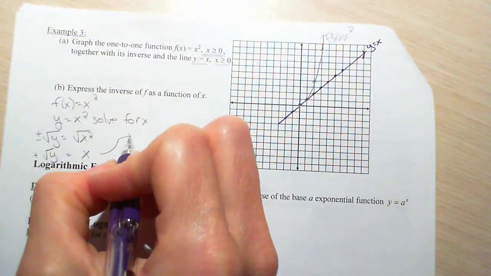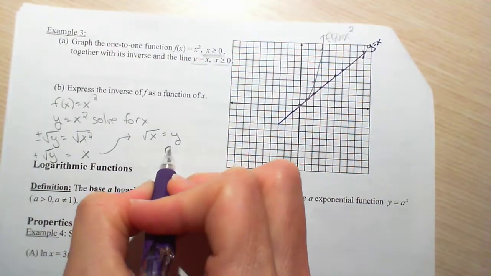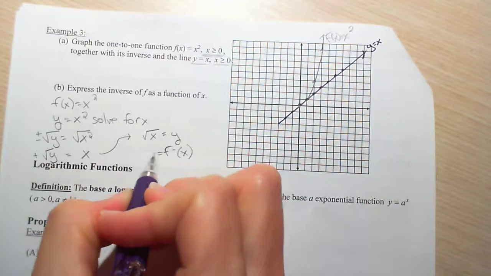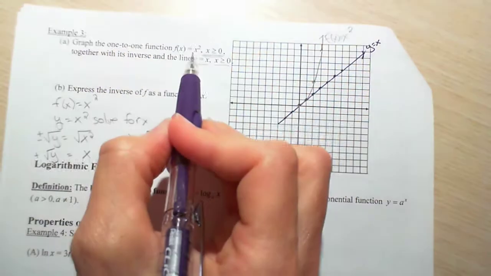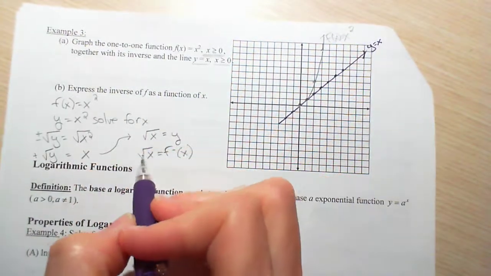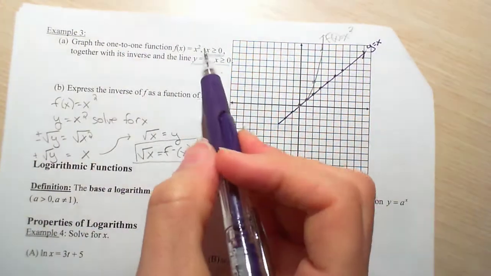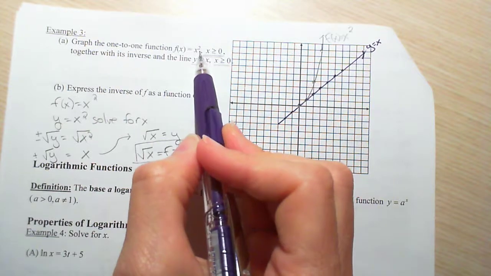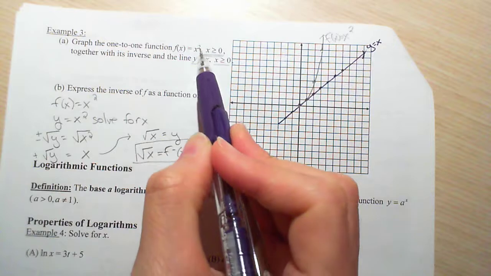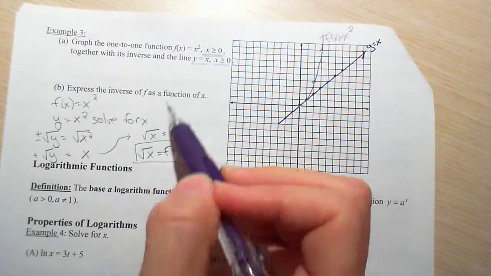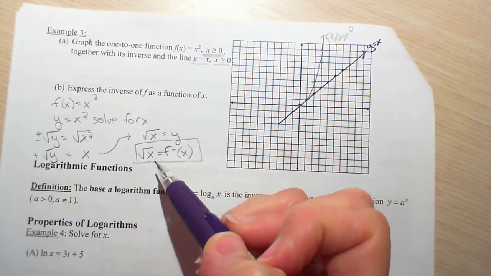And now I want to switch x and y. This is going to be square root of x equals y. Now I want to write it as the inverse of x. So this is the inverse of x squared expressed as a function of x. Okay, there it is. It's the square root function, right? And that makes sense because to undo a second power, you take the square root. To undo a square root, you raise it to the second power. Inverses, when you're solving algebraically, are what you use to undo something.